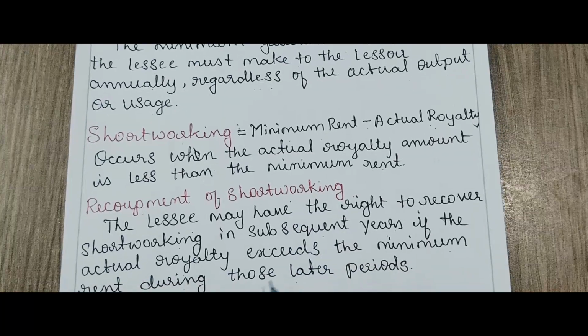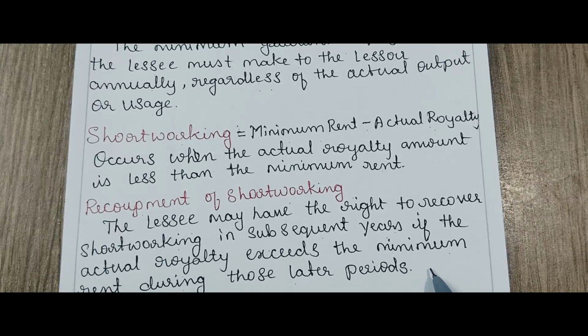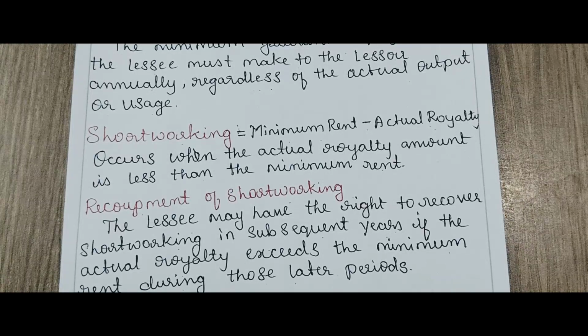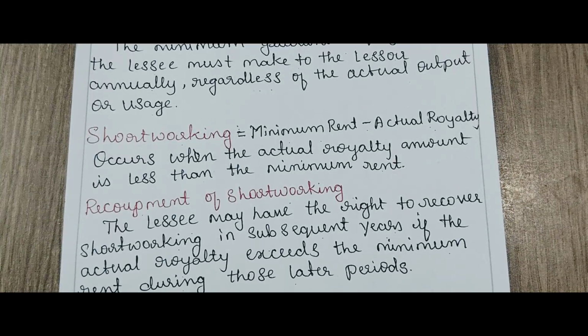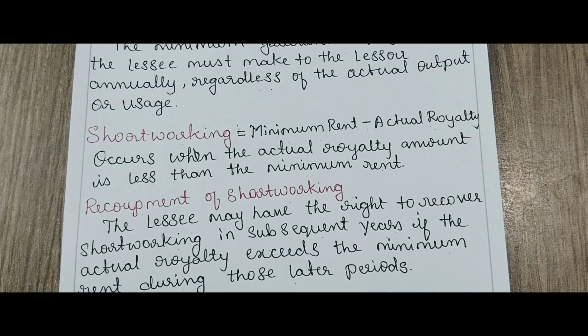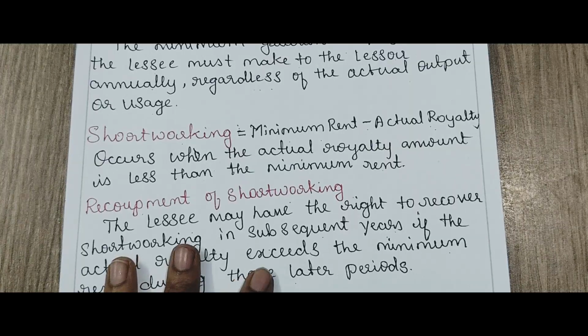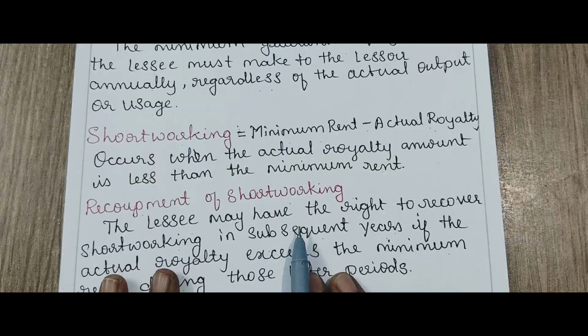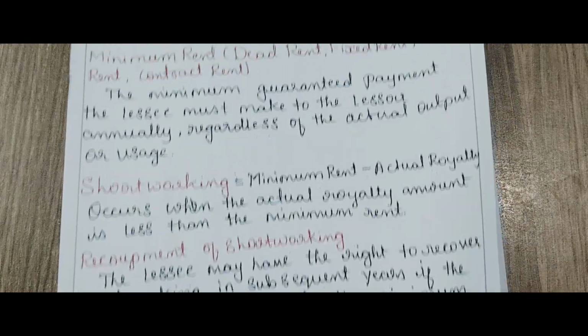When royalty exceeds the minimum rent, in later periods he can recover the short working. Not for all years; there will be a limited time period, and within that time period he can recover.